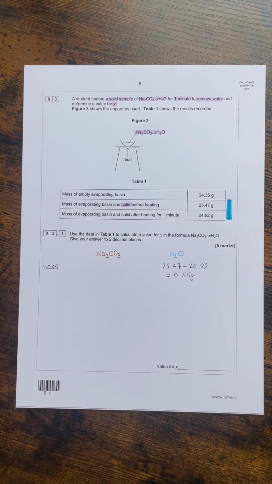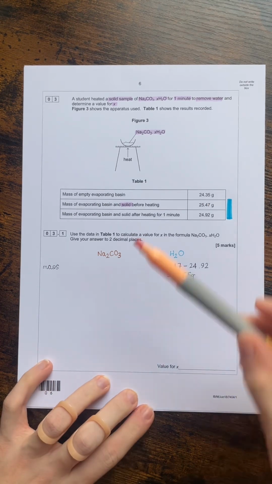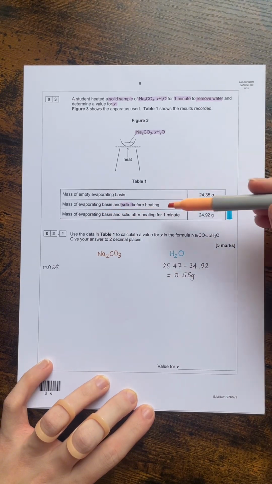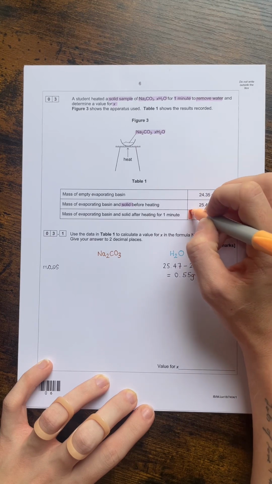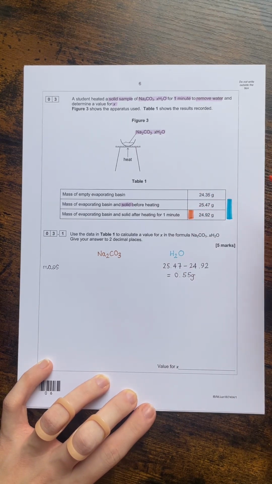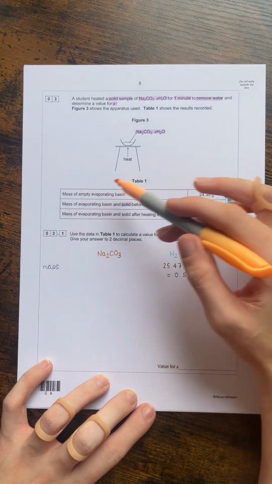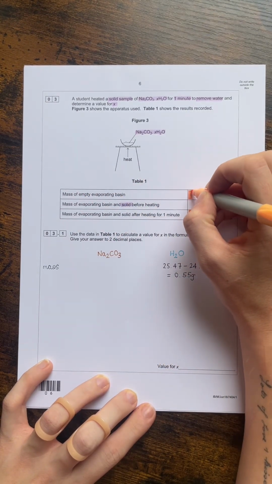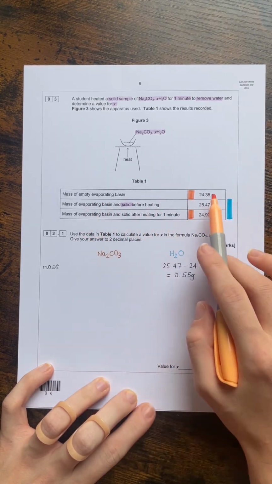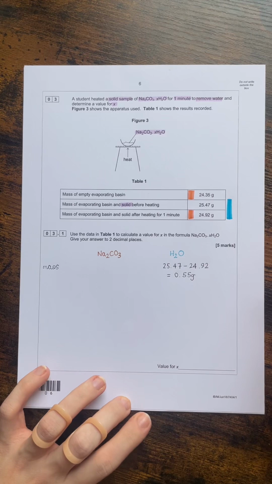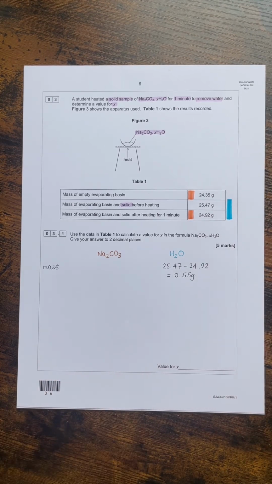For the anhydrous sodium carbonate, I need to use the mass of the evaporating basin and the solid after heating for a minute, because as I said, we're assuming that that value represents all of the water having been evaporated, and we're going to need to know the mass of the empty evaporating basin to be able to figure that out. So although it can be confusing to have it, and people might work out the initial mass of the hydrated sodium carbonate added, we do need it to be able to work out the mass of the anhydrous solid left at the end.